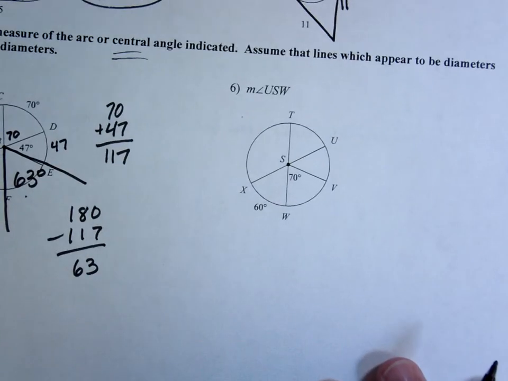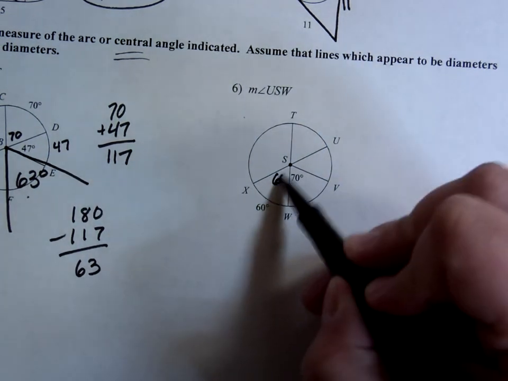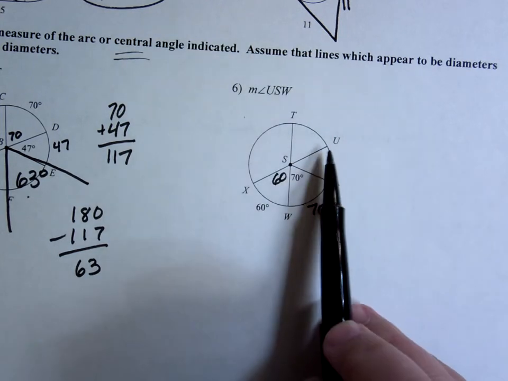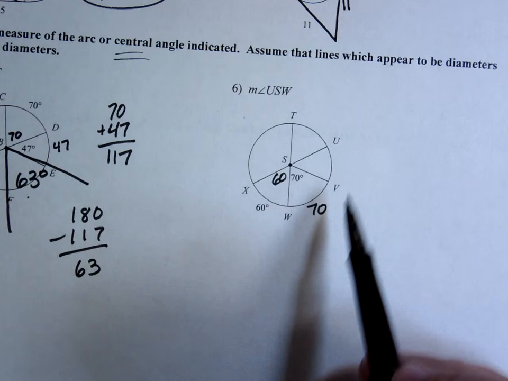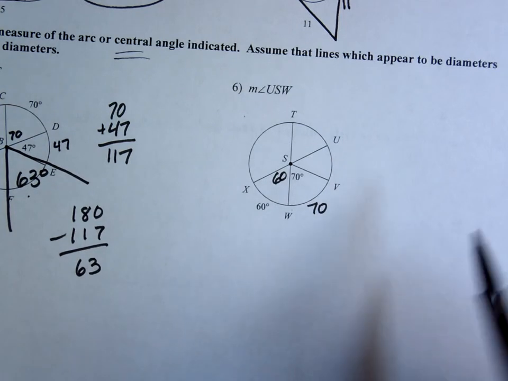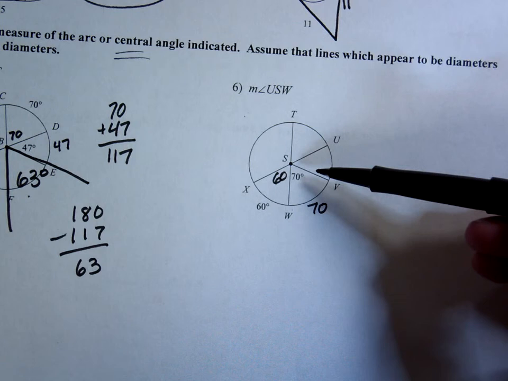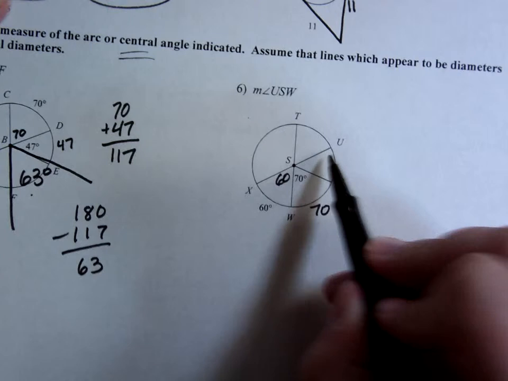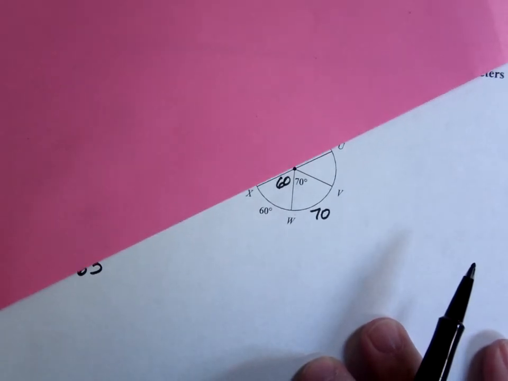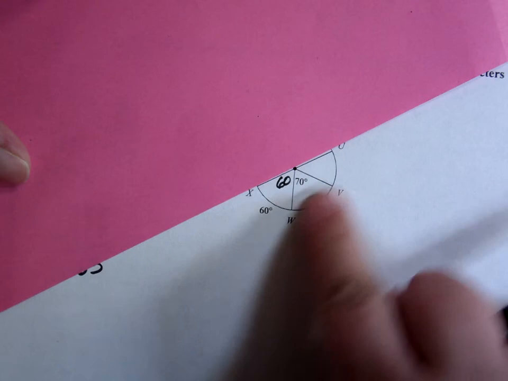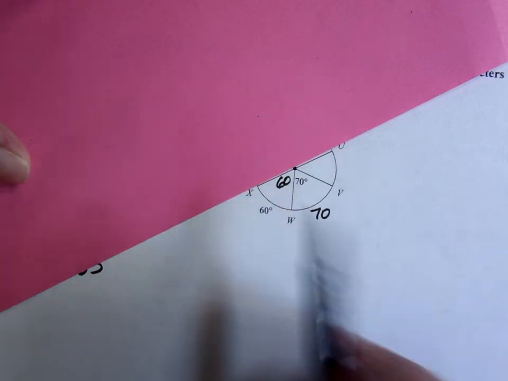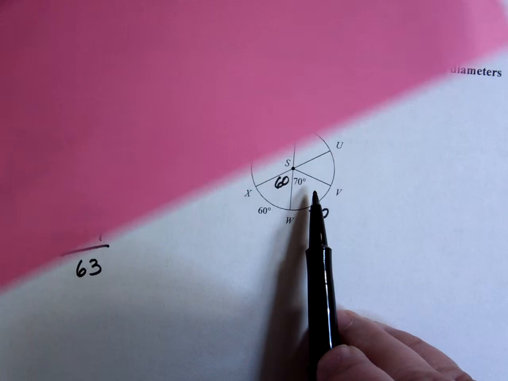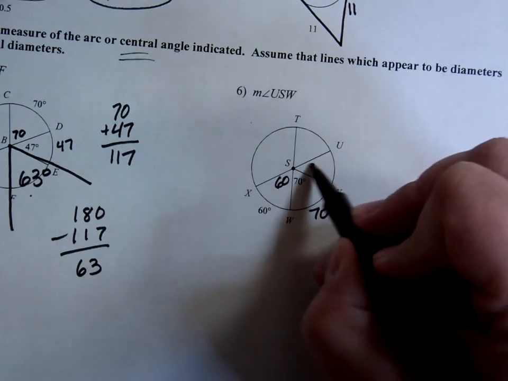Number 6, also about central angles. Central angles, we have, this is 60, this is 70. They want me to find USW. A lot of people successfully found this angle right here, and that angle right there, this all has to add up to 180. So I go 60 plus 70, and that gives me 130. Subtract it from 180, and I get 50.